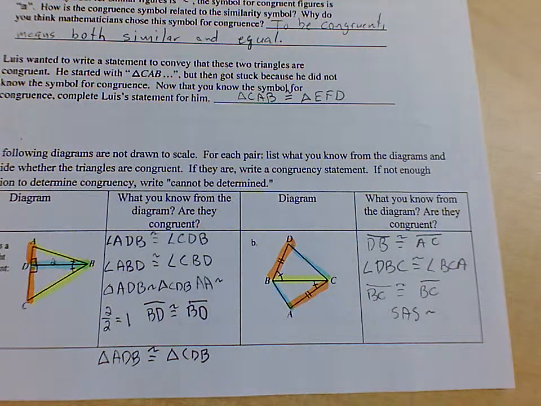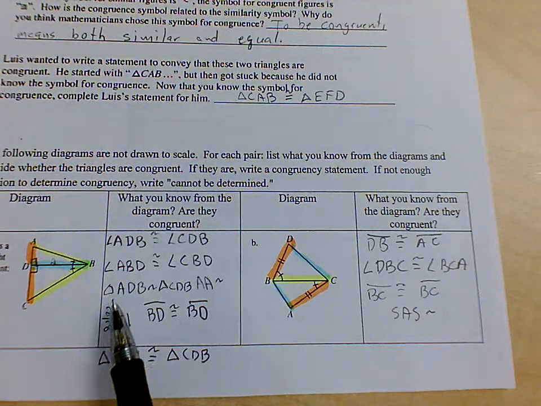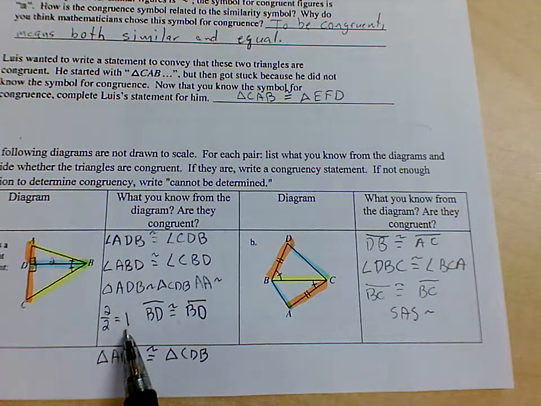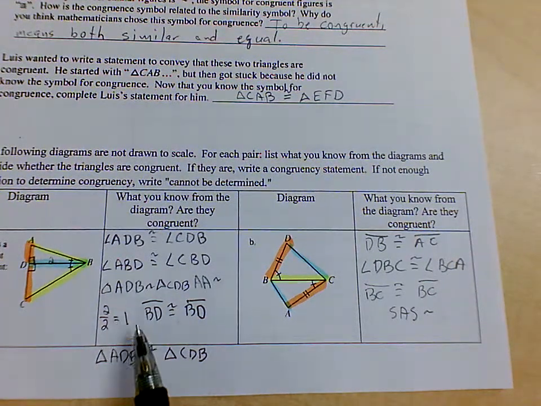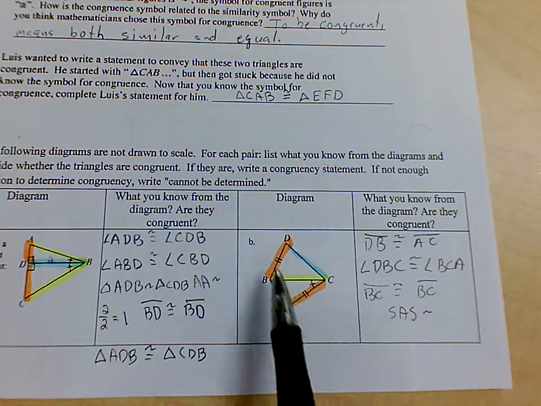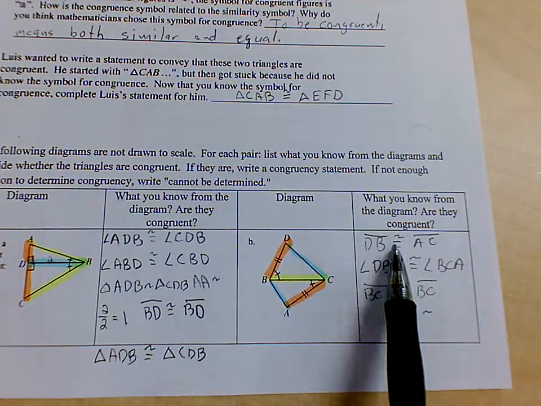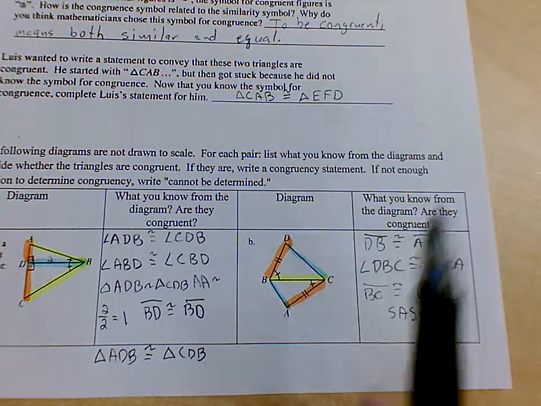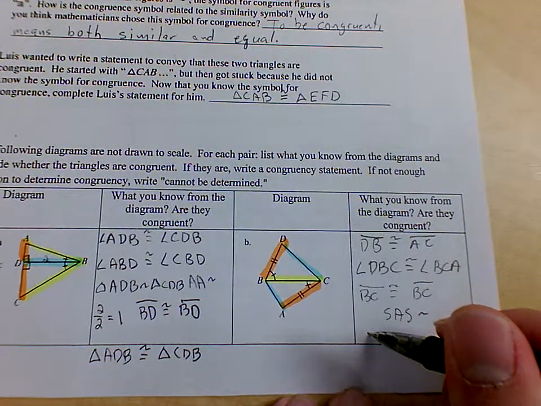Now we just have to prove that the ratio of our sides is equal to 1. Just like in the last problem, if the sides are equal, then you divide and you get 1. So are our sides equal to each other? Yes, they are. So we know that my ratio is going to be 1.